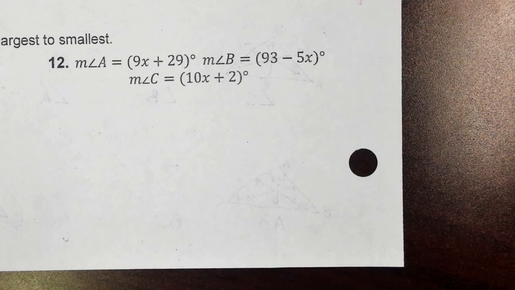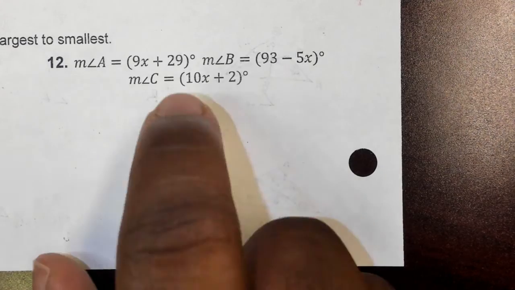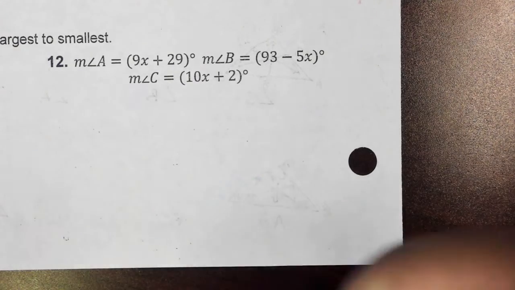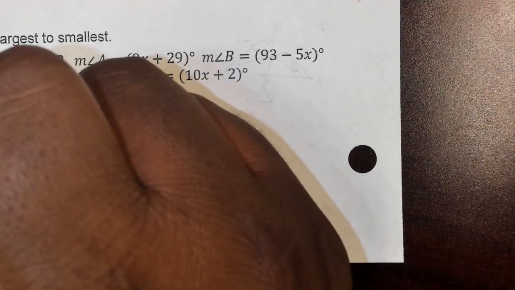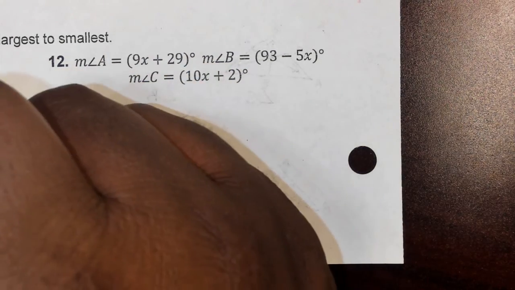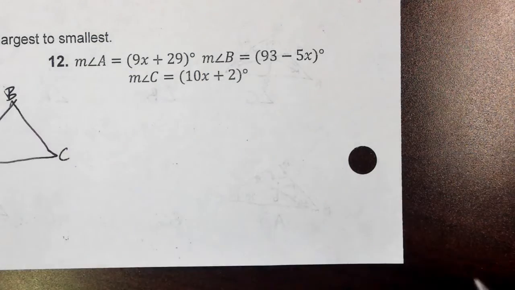Number 12. They ain't give us no shape or nothing. They ain't even give us no angles, but they did give us expressions for angle A, B, and C. To be able to list the sides, we first need to find the value of the angles. So y'all need to understand that to do that, we need to solve for X. Luckily, y'all know how to solve for X now, because we've been doing that for the last 2-3 days. You will agree on your triangle that angle A, B, and C are all interior angles, yes?